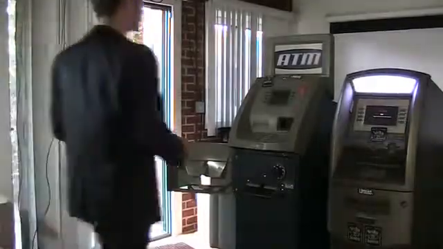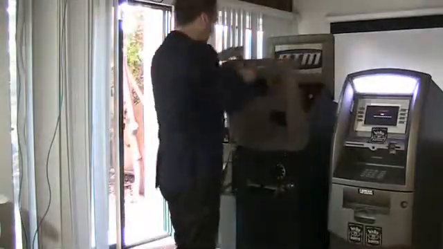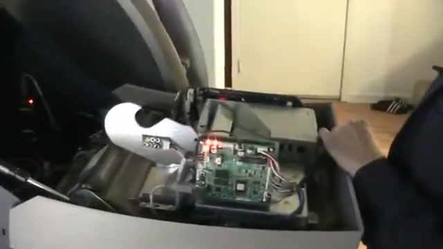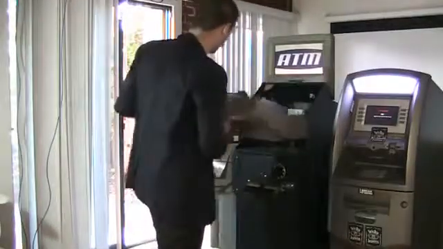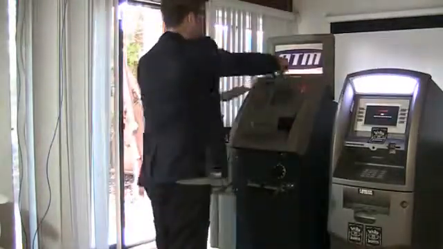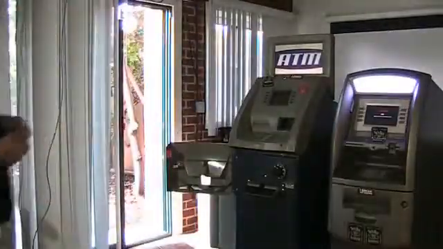Now, all of these standalone ATMs ship with a master key. This master key will open the top compartment, which allows access to the motherboard. It won't open the safe or anything like that. But this one key will open all the ATMs from that same manufacturer. Now that you have access to the motherboard, you can update the software locally.